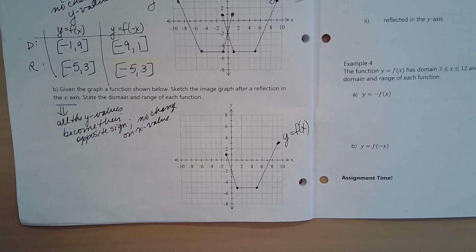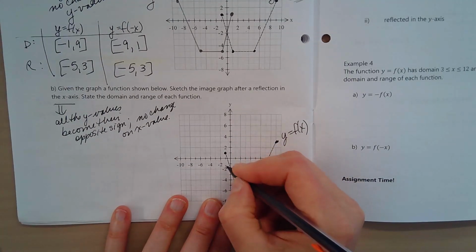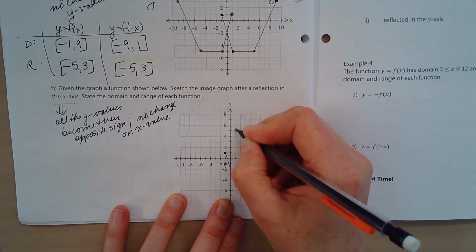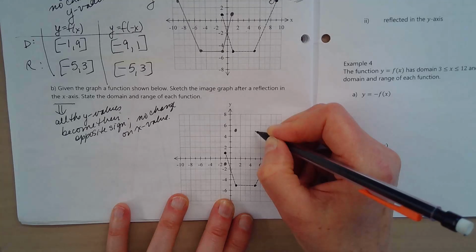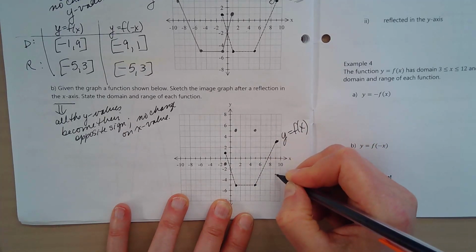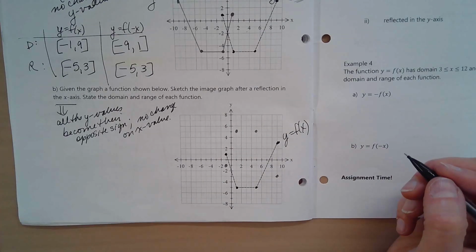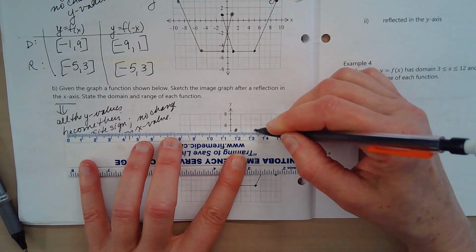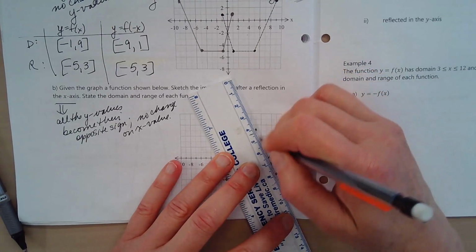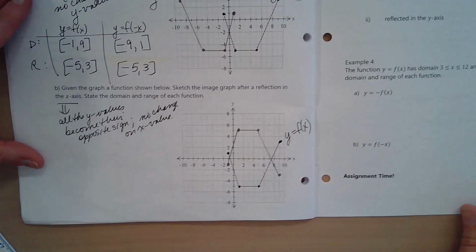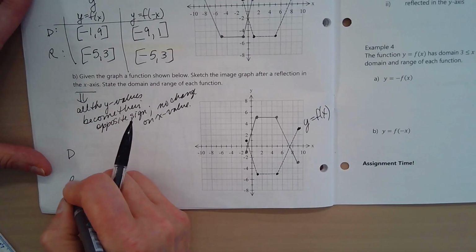So same thing, we're just going to pick the points. The x value stays the same, we just reflect over the y. So this becomes a 1, this becomes a +5, and this also becomes a +5, and this value becomes a -3. And I connect my dots again, and I should see the graph pointing in a different direction. And sure enough, it is. So we'll do the same thing. We'll do domain and range.